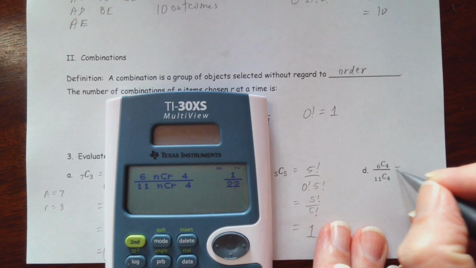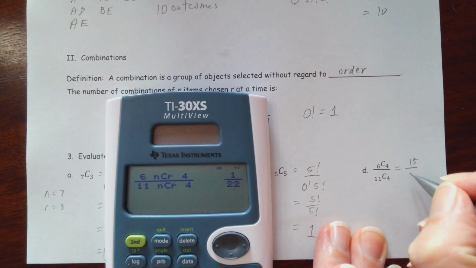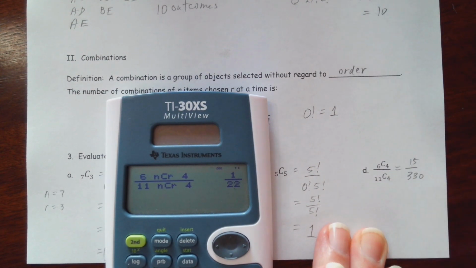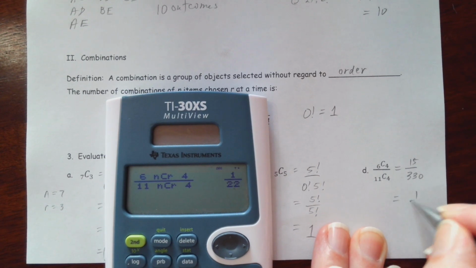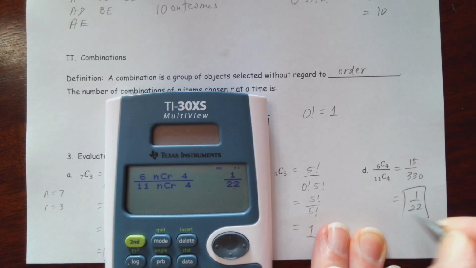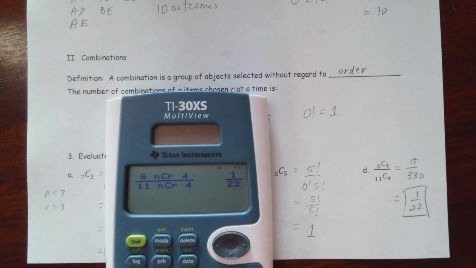So you could actually do these separately, and you'd get 15 over 330, or you could do it all in one like I did, and either way, you get 1 over 22. All right, let's move on to the next page.